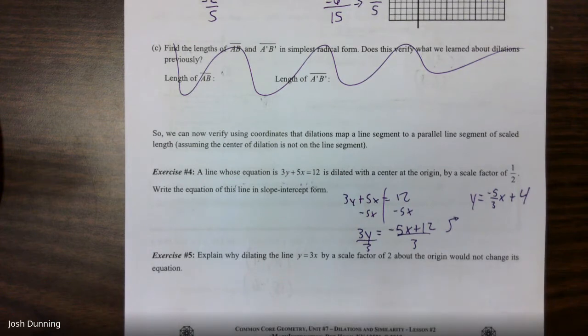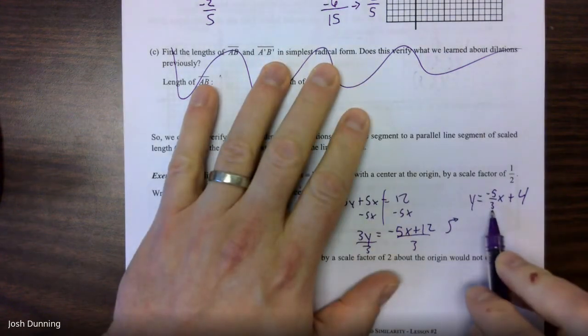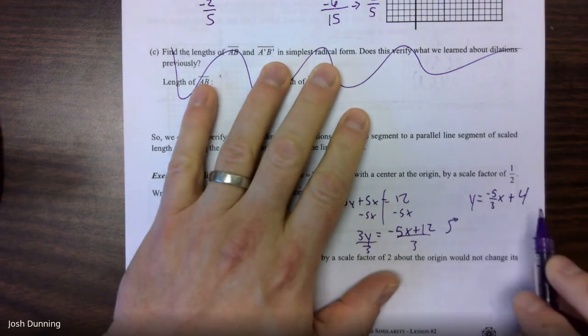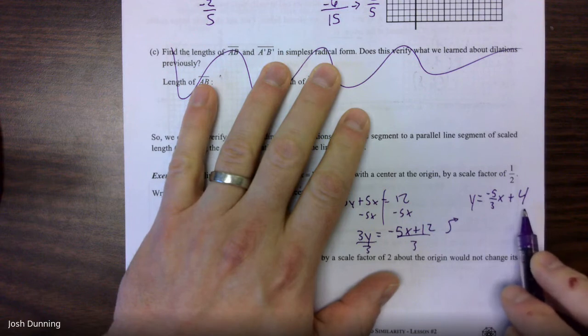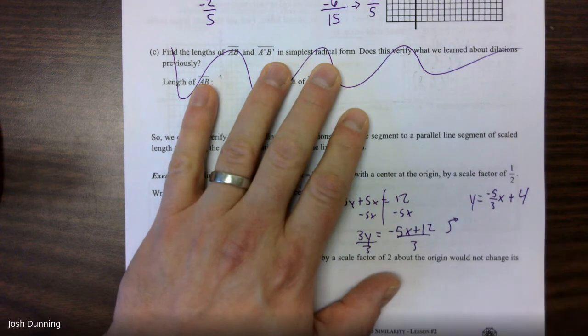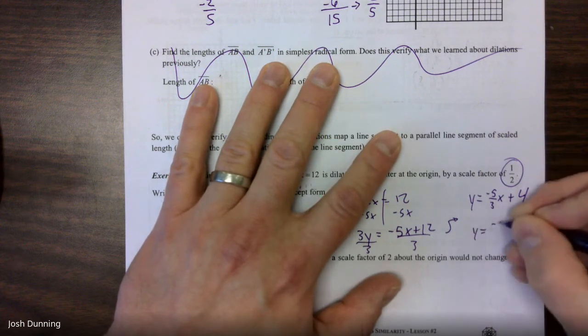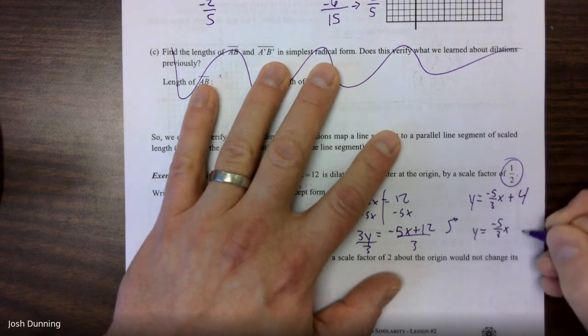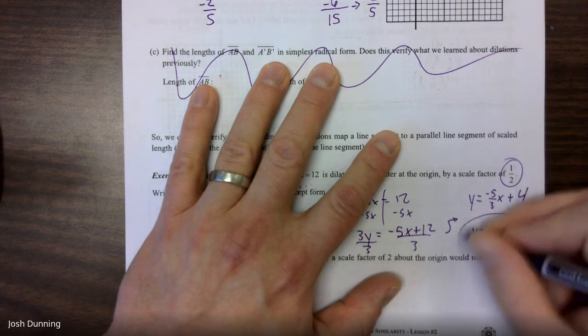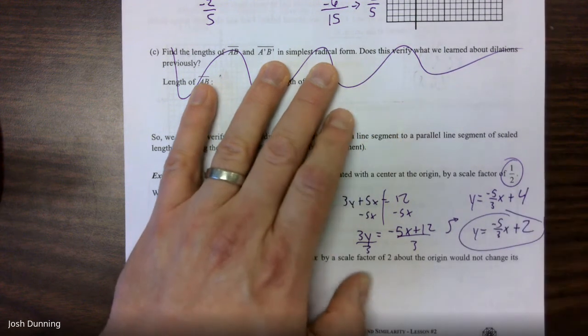So here, we just said the slope stays the same. This is the y-intercept. It's 4 up on the y-axis. Now, we just learned when you dilate a point, you just multiply it by the scale factor. So we're going to leave the slope the same. Then half times 4, half of 4 is 2. Oops. Done.